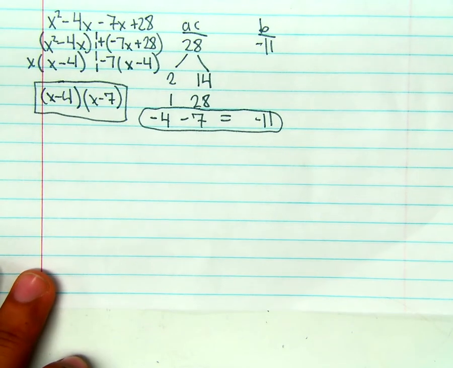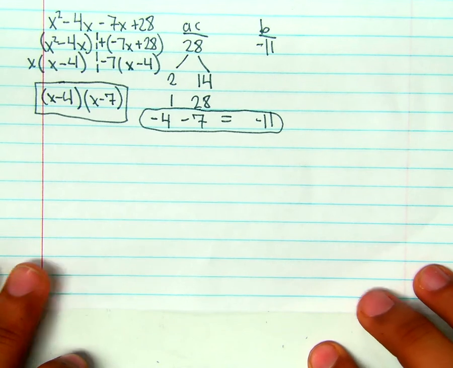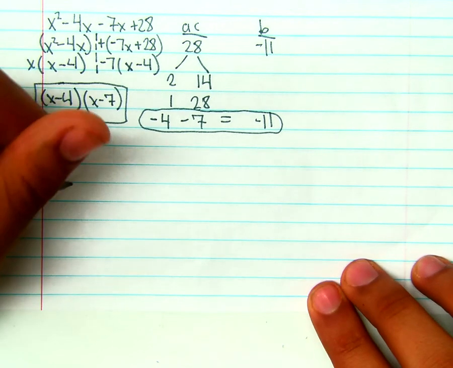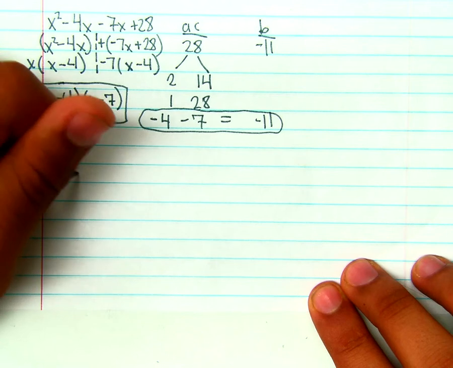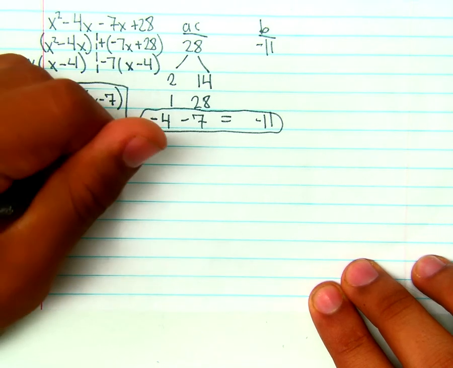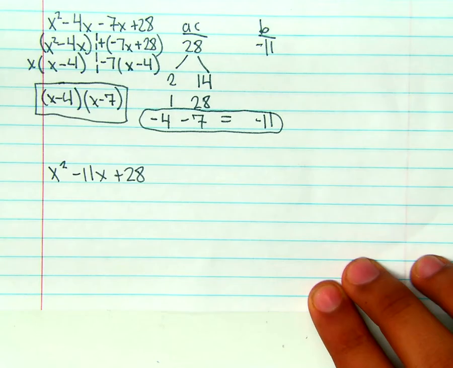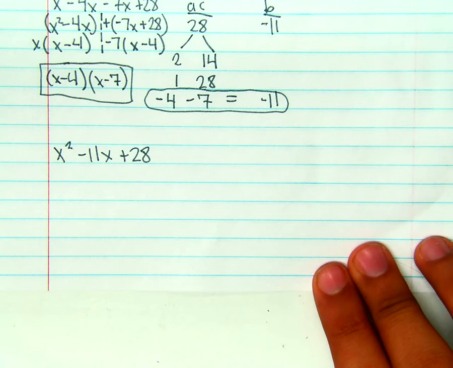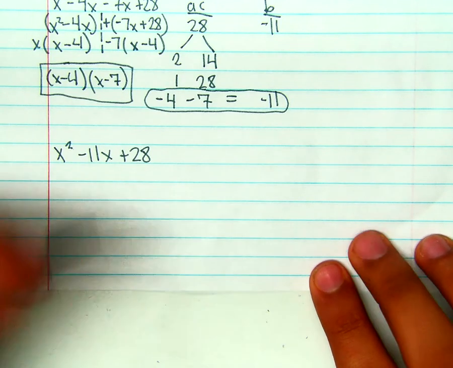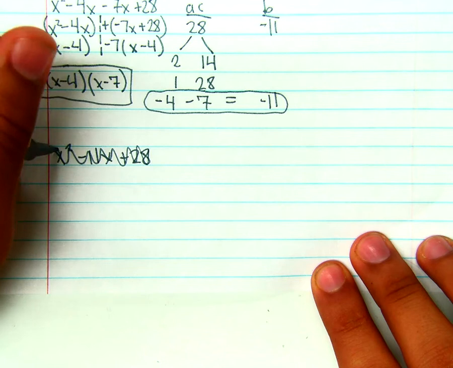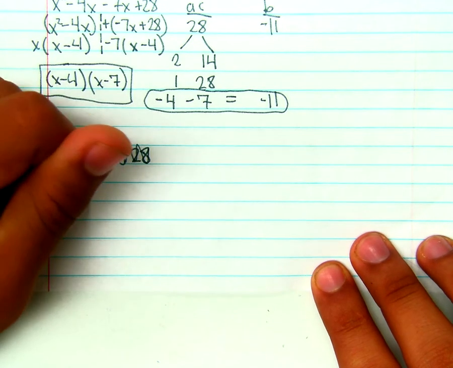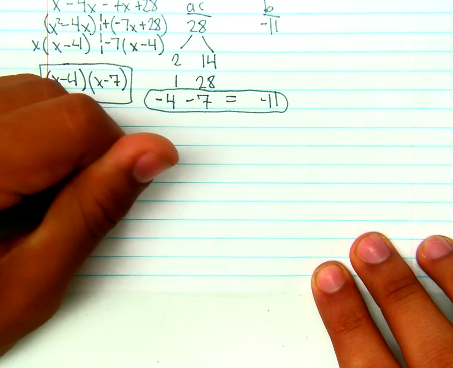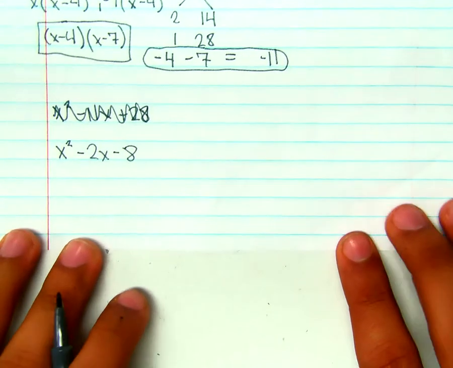Look at number 3. X squared minus 2x minus 8.